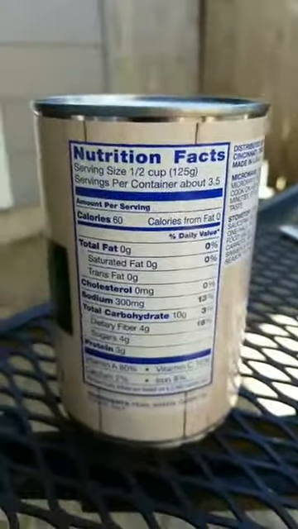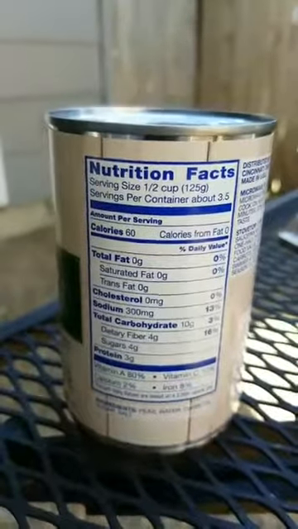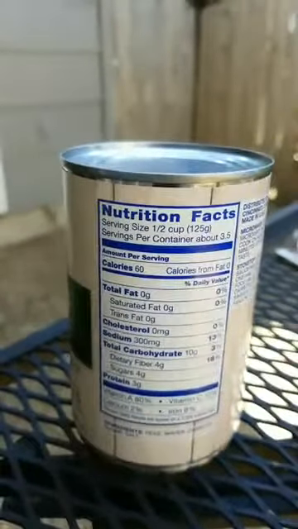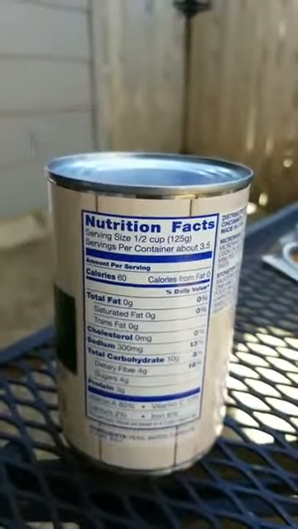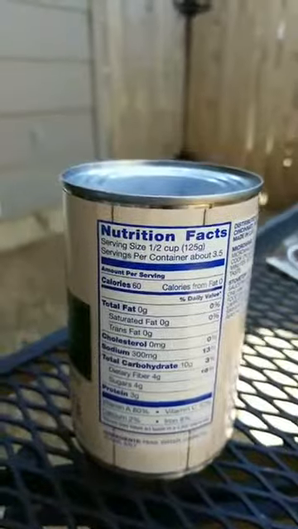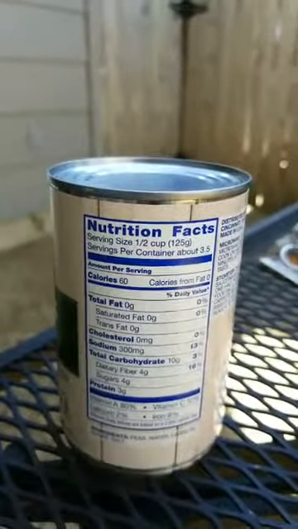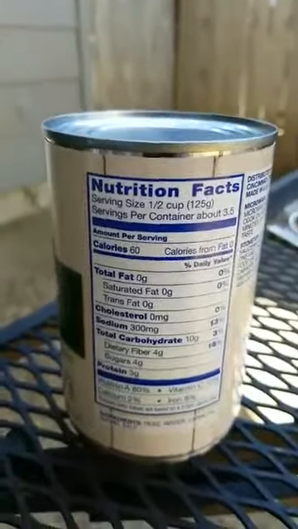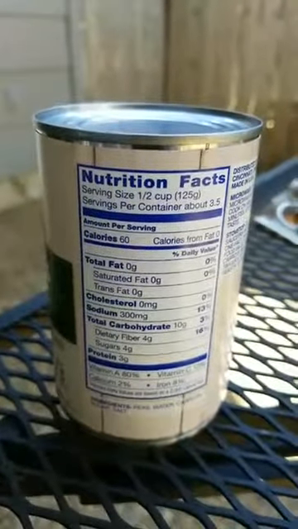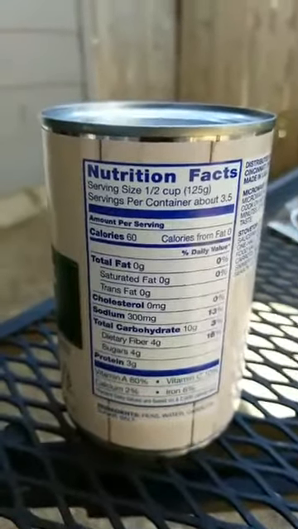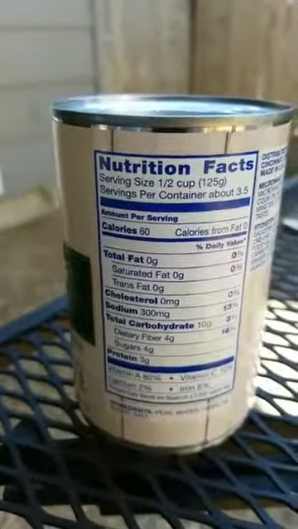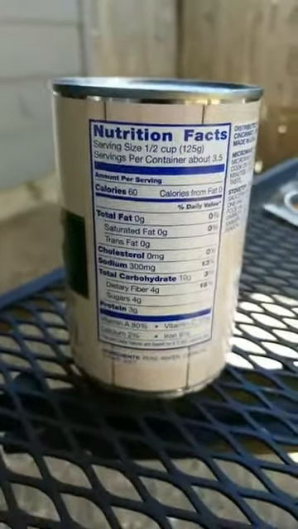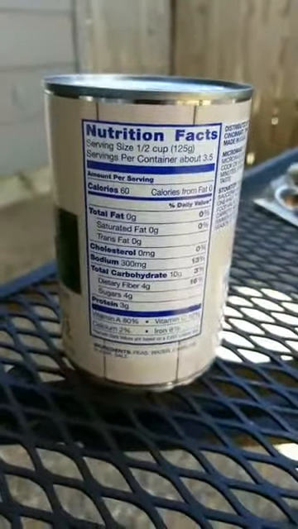It's not telling me what exactly, but I imagine the serving size is about 1/2 cup, so about 3.5 half-cup servings in this one can, okay?